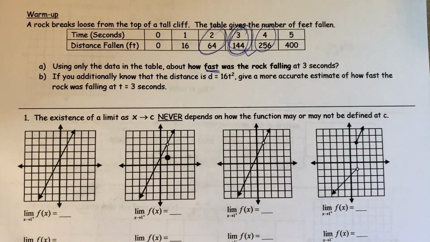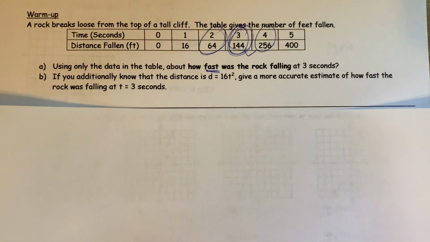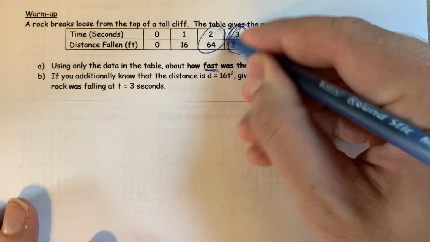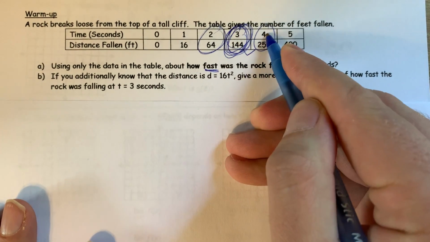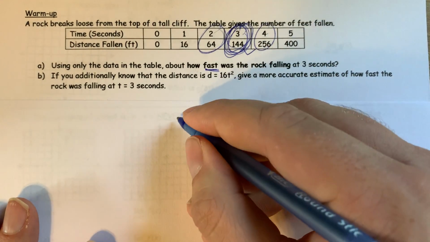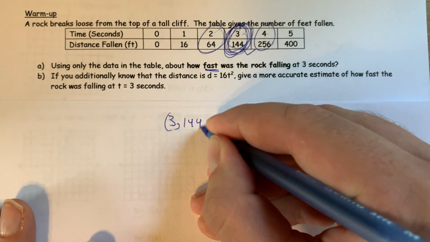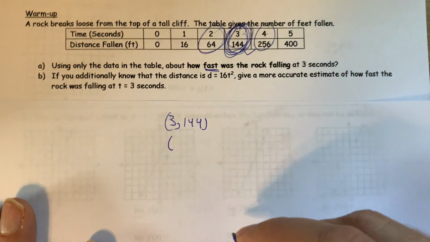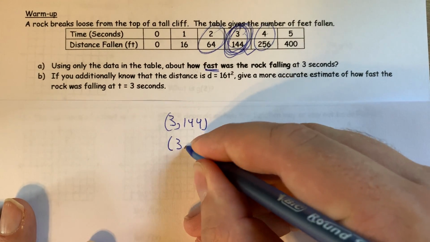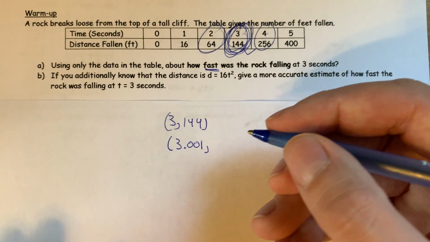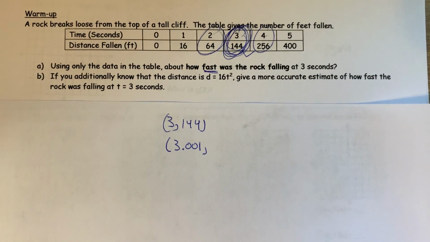You may have struggled to apply the knowledge that we had from our last class, but let's try to do it now. The idea from last class was, we don't need to wait until 4 seconds. That's pretty far away. What if we took 3 seconds, where the rock had fallen 144 feet, and we take another point that's very close by, like 3.001, and we calculate how far the rock has fallen using the equation, which I need a calculator for.